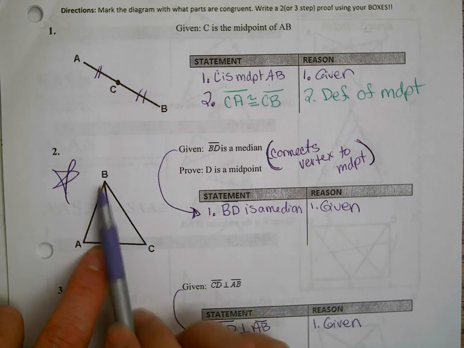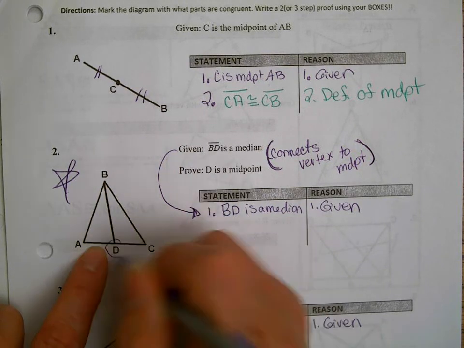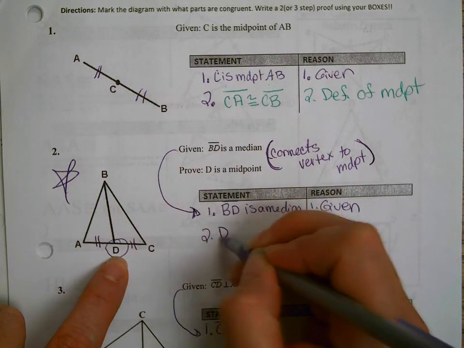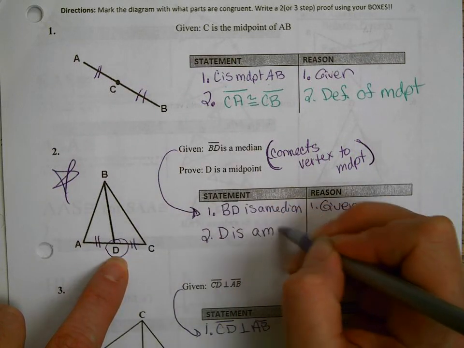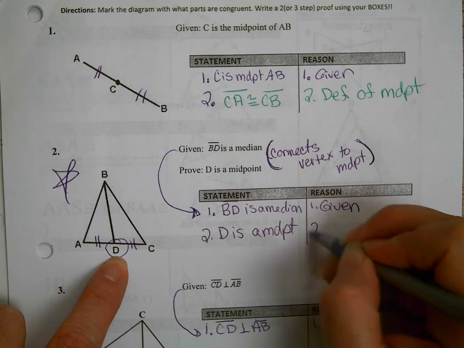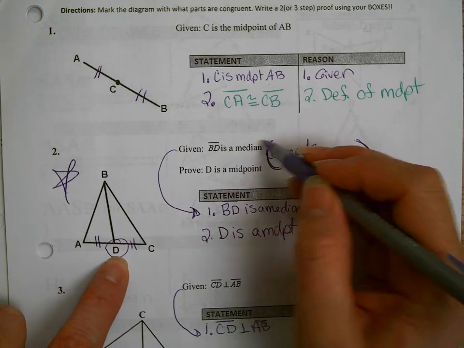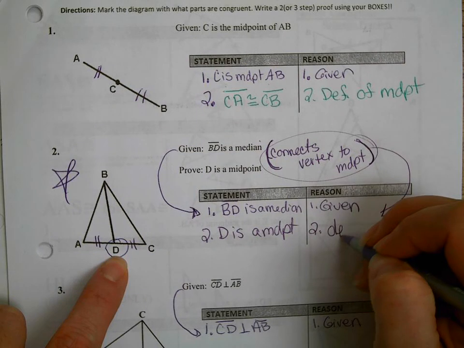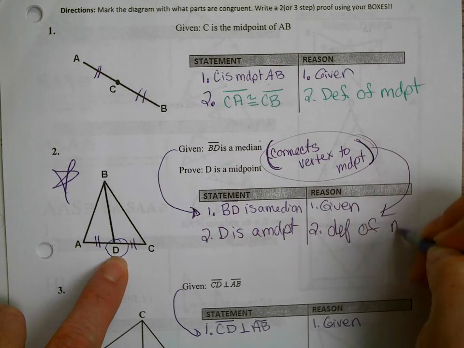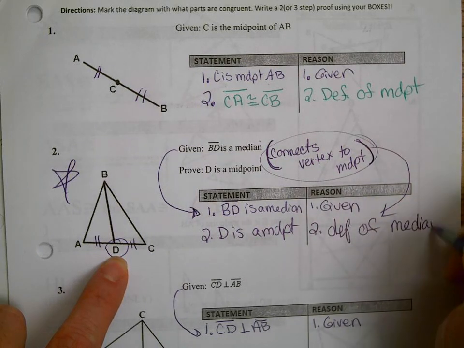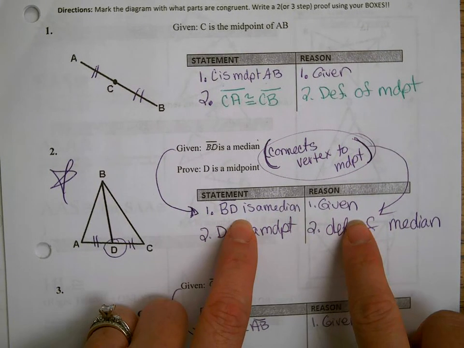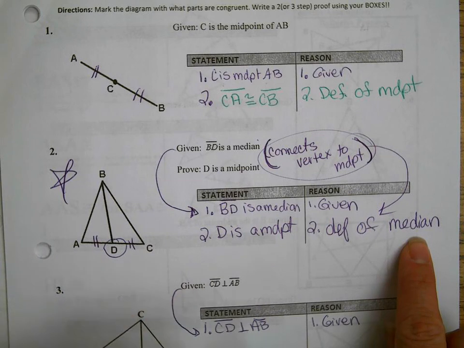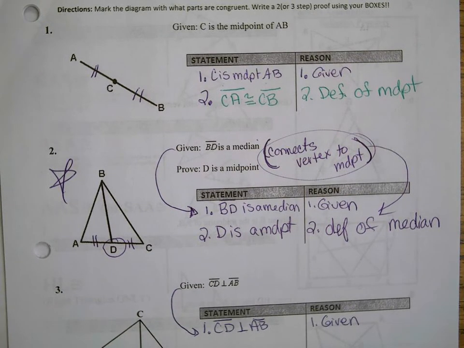So in our diagram, BD is a median. What does that mean? It's going to mean that D is a midpoint. And why is that true? Well, because the definition of median just said that. So how we write that here is definition of median. So how do you get from some information to the next information is by some sort of definition. And again, that's from your boxes page.